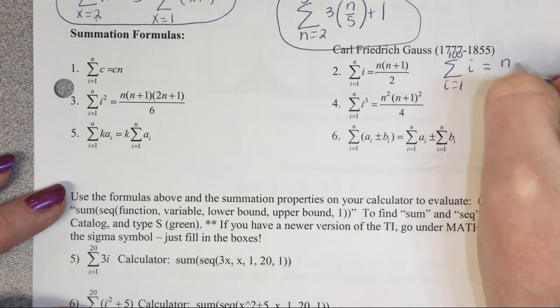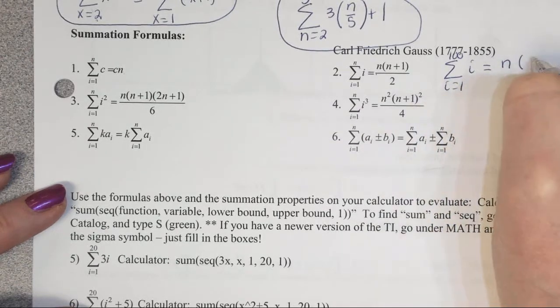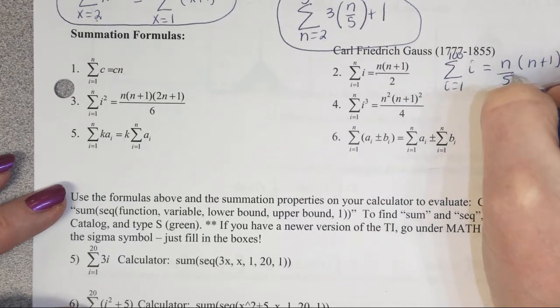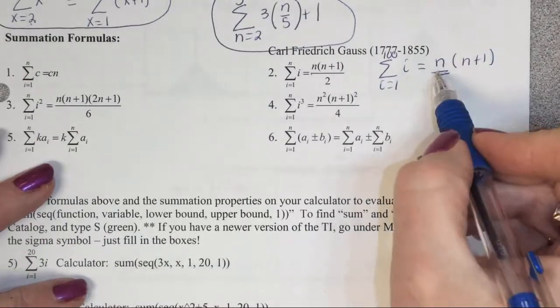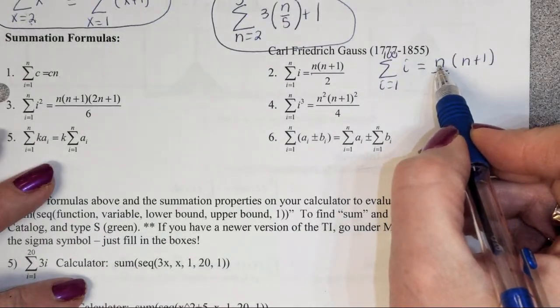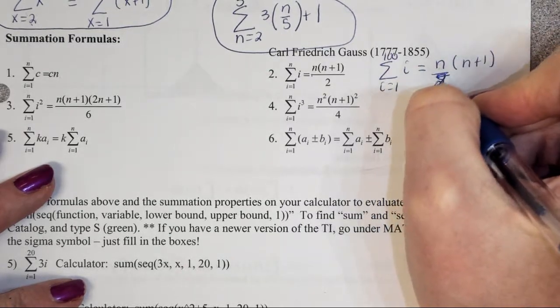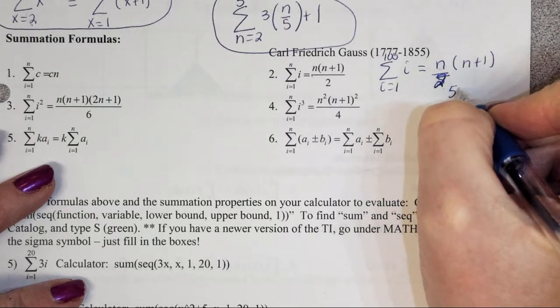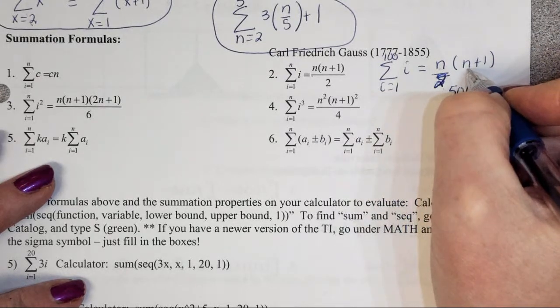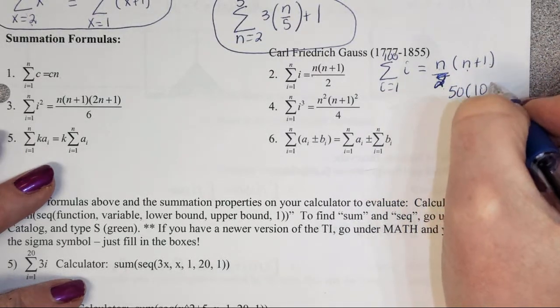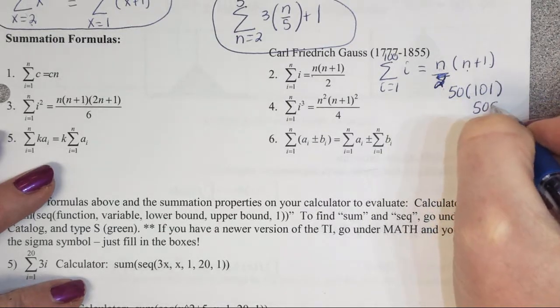He did n times n plus 1 over 2. So he used this. His n value was 100. 100 divided by 2 was 50. And then his n plus 1 was 101. Remember how he got 5,050?